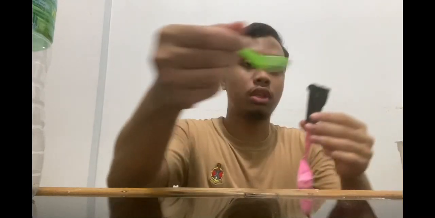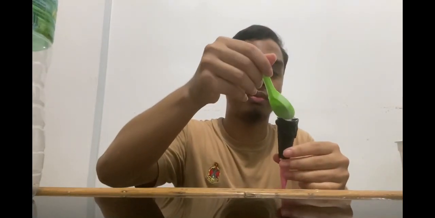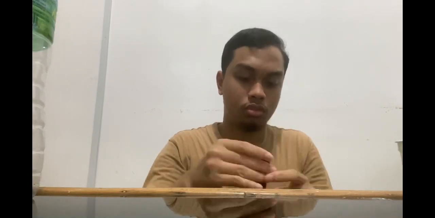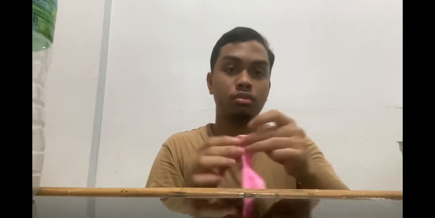For the first balloon, a tablespoon of baking soda. For the second balloon, 2 tablespoons of baking soda.